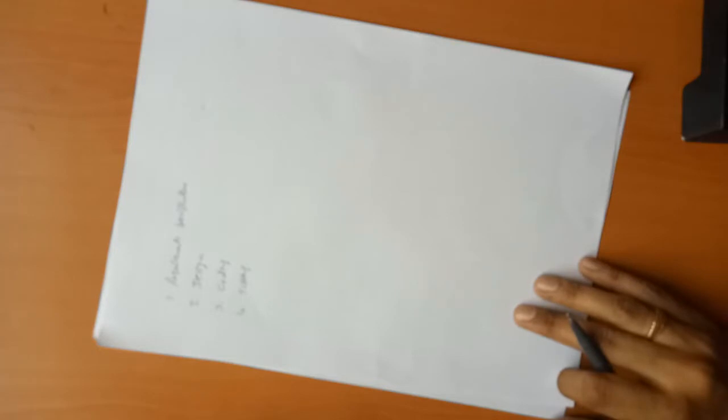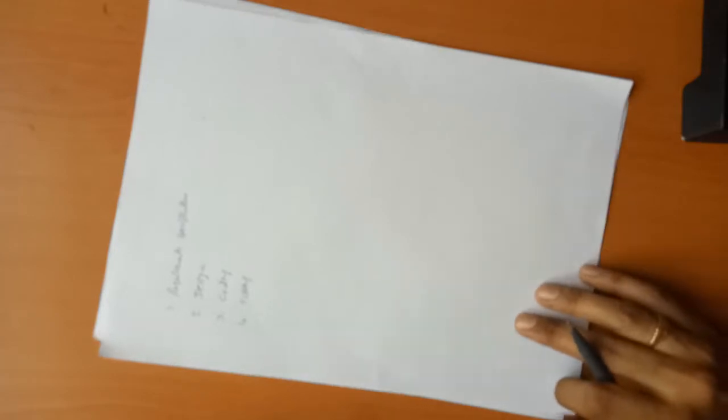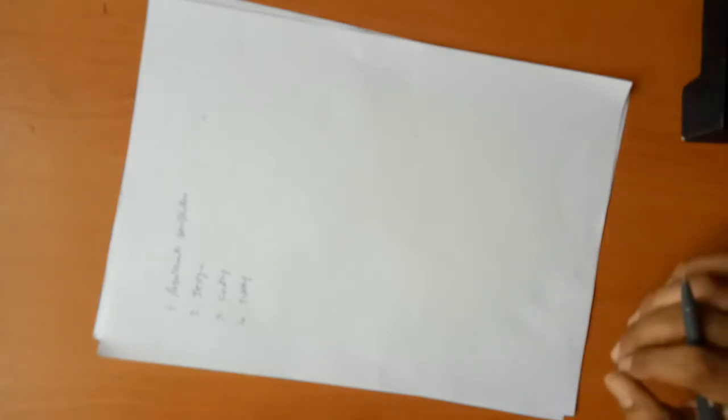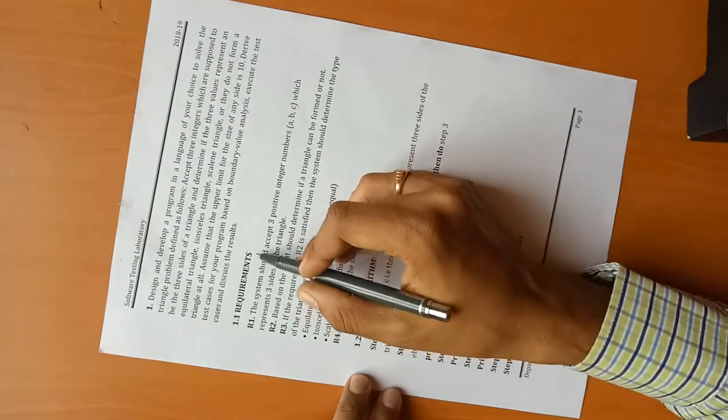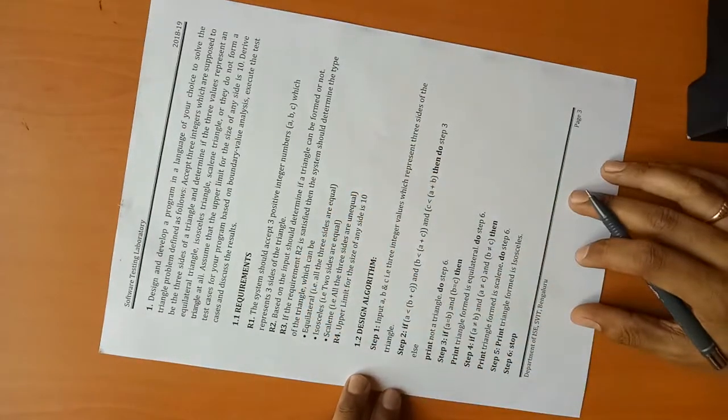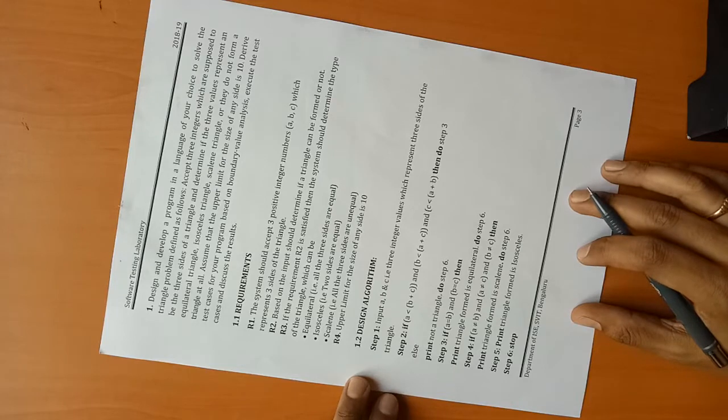Design is nothing but the algorithm we have to specify. Based on the algorithm, we are going to write the code. Then after writing the code, we need to check whether that code is correct or not. If the code works properly, then we have to derive the test cases. Based on this life cycle of testing, the first stage is requirements. There are mainly four requirements for this.